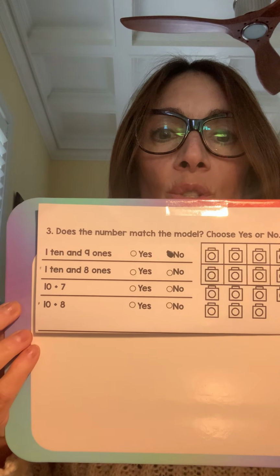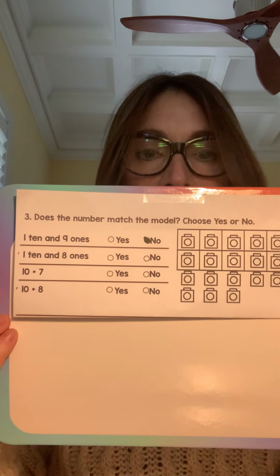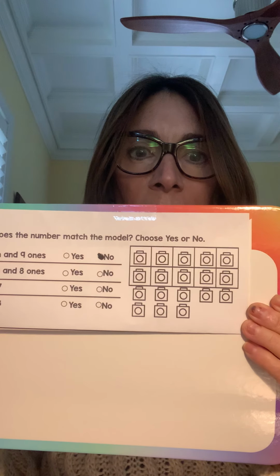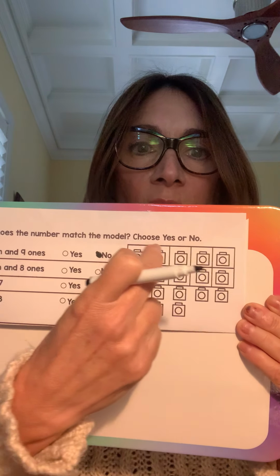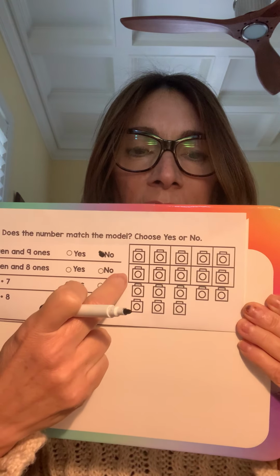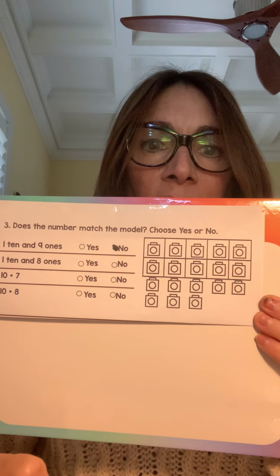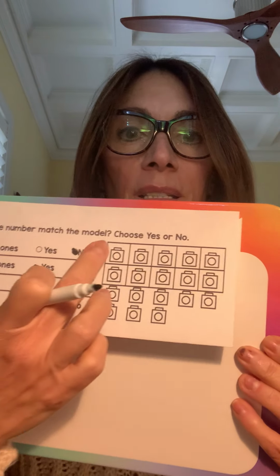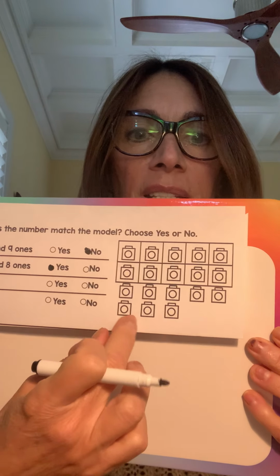Does that model show you 110 and 8 ones? Let's see. One group of 10, 110. And yeah, I think there's 8 ones there. So absolutely it does. So I will fill in yes. Does this model show you 110? Oh, I'm sorry. Does this model show you 10 plus 7?